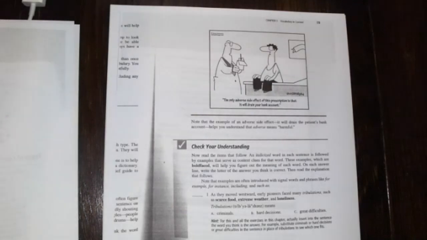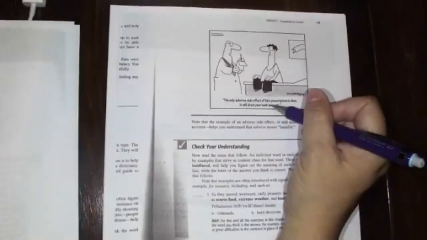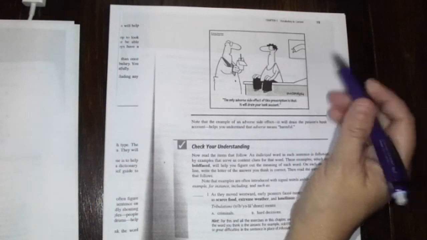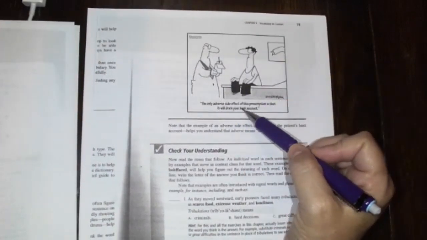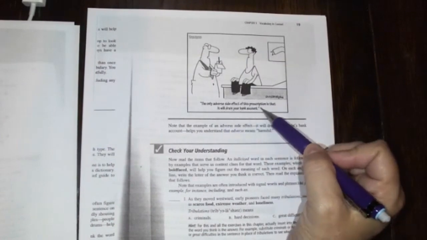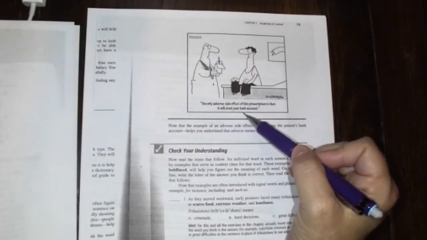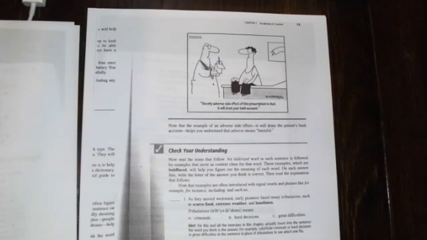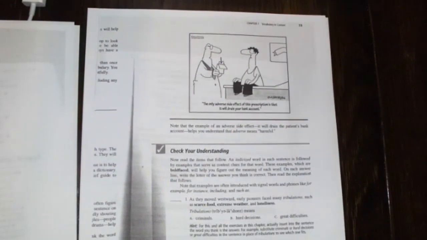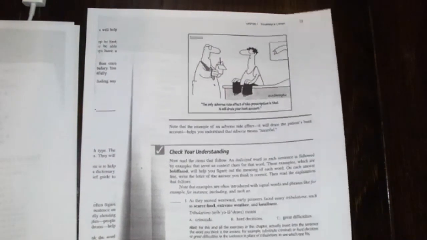All right. I love the cartoons, so I always have to read those. It says, the only adverse side effect of this prescription is that it will drain your bank account. So that's kind of funny. Side effect of a prescription usually doesn't have anything to do with money, so we can assume that it means it's going to be bad for the bank account there. All right.